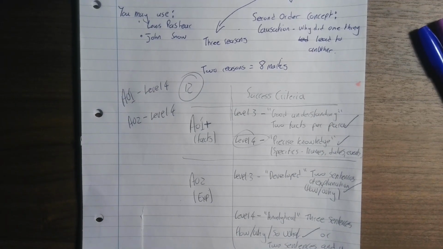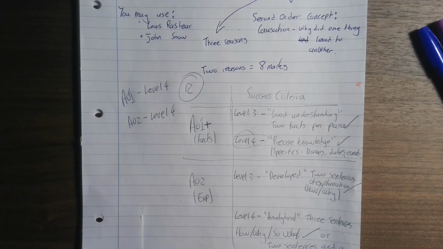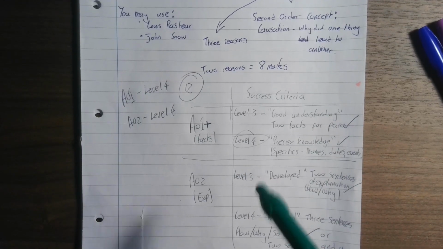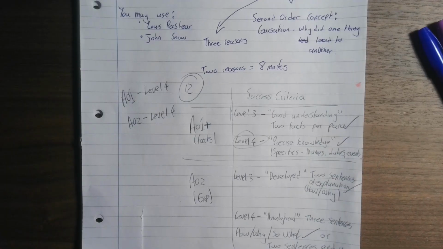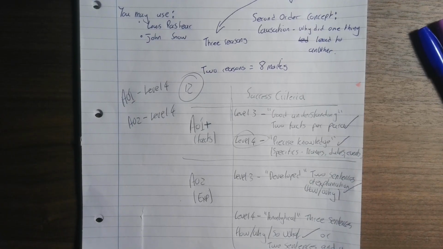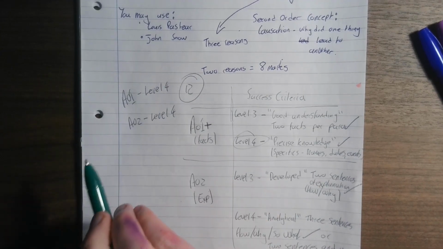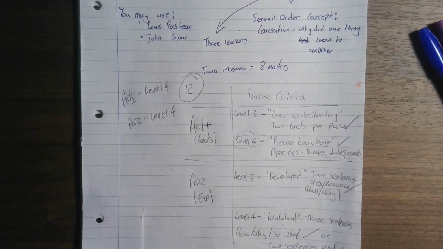Now I understand that might be different for you, and it's all up to your interpretation of the success criteria, but what I'd like you to do now is look back at what I've just done with my answer, repeat the process of annotating AO1, annotating AO2, looking out for that how, why, so what if you're going for a level 4, or the how and why if you're going for a level 3, annotating on there and just adding in a score, just like I have here. So AO1, what level would you give yourself? AO2, what level would you give yourself?